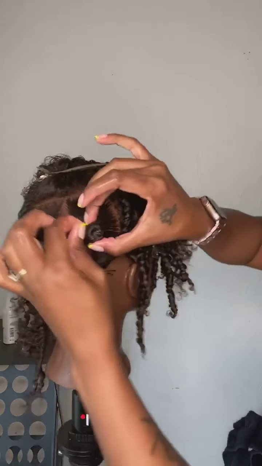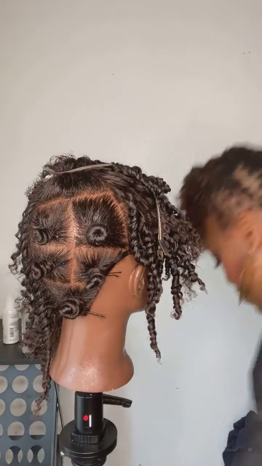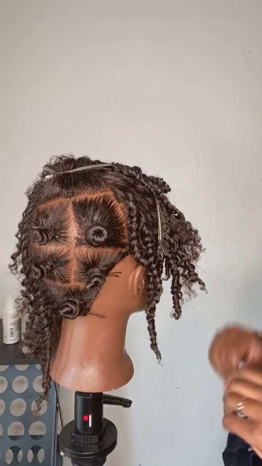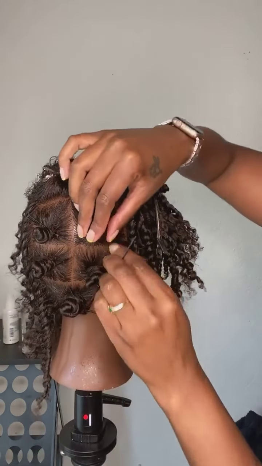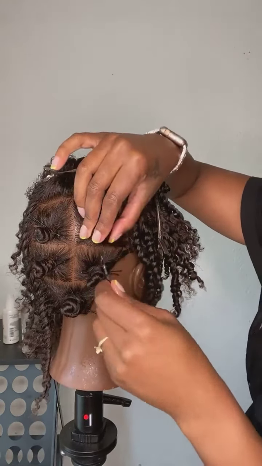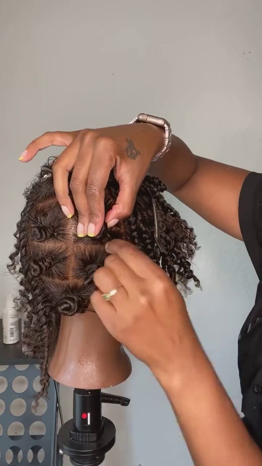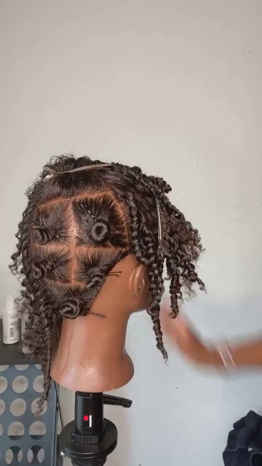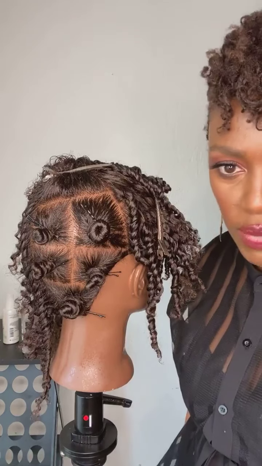Dropped my pen. Might stay though. And then we are just gonna secure it with the bobby pin. As you can see, I'm not opening it. You actually get a lot more tension out of your pins if you don't open them. So I'm just gonna slide that in. Like so, you can also use a small rubber band.